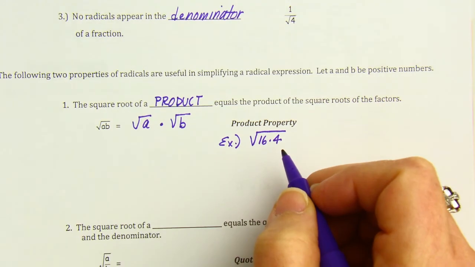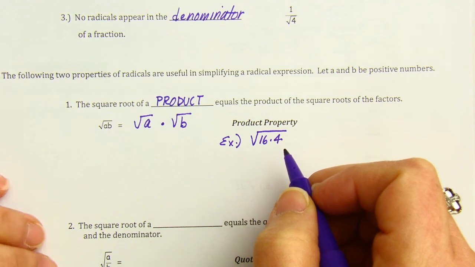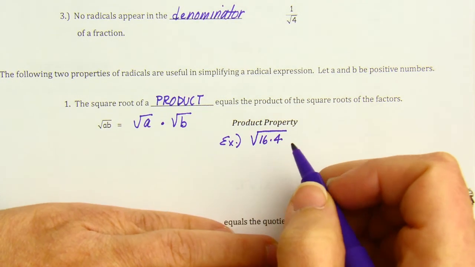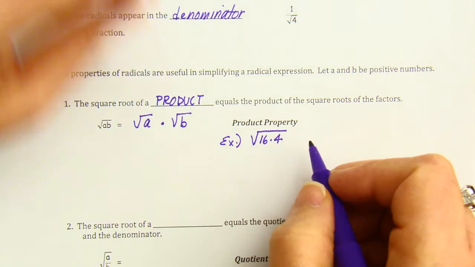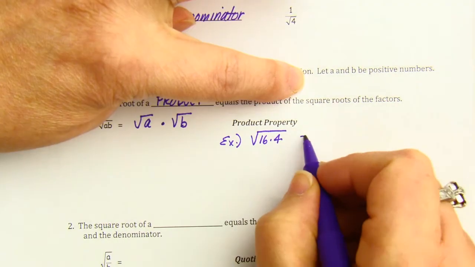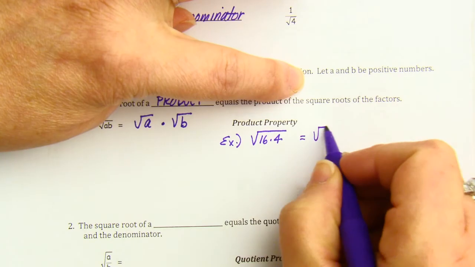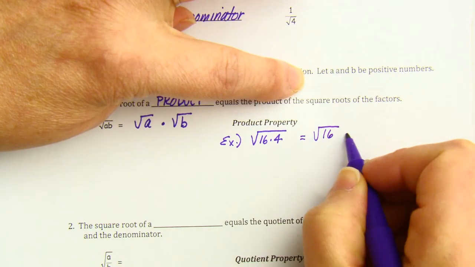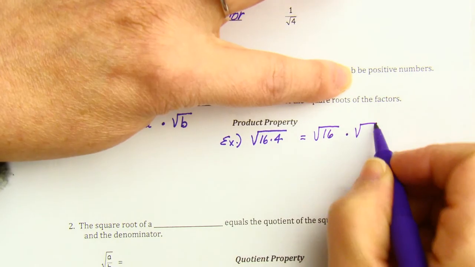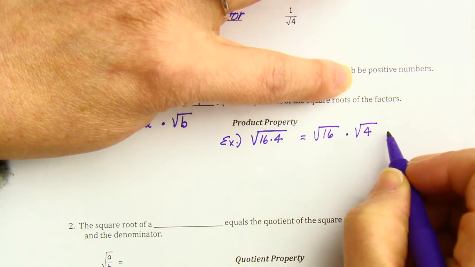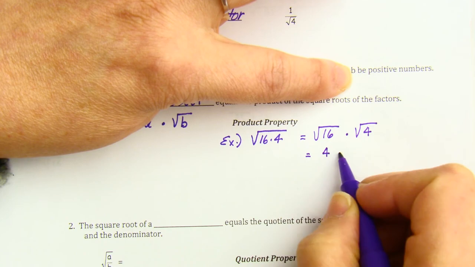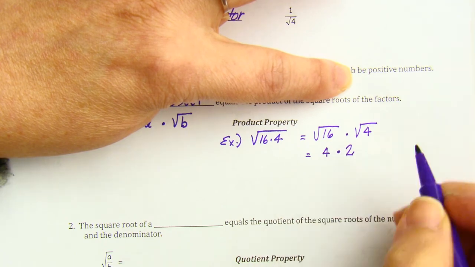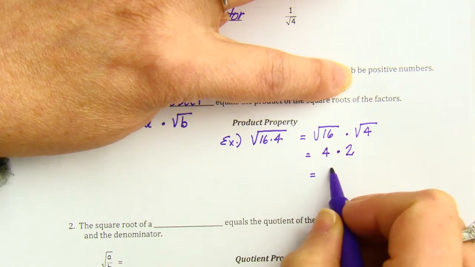So you're going to want to simplify this in easier steps, if you will. So if I use the product property, I can break this apart into the square root of 16 times the square root of 4. Of course, the square root of 16 is 4. The square root of 4 is 2. And I see this thing equals 8.